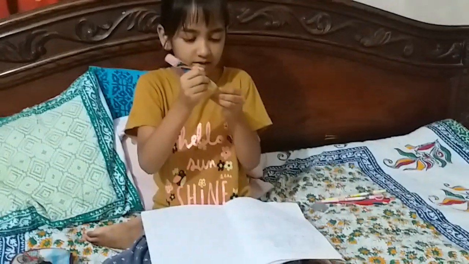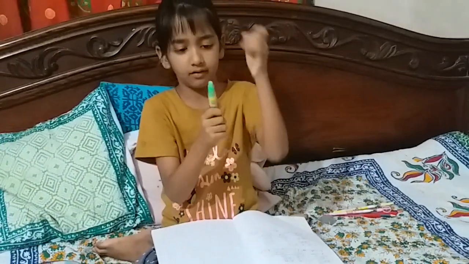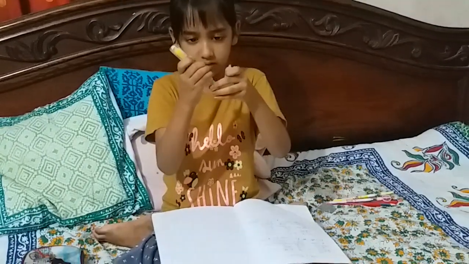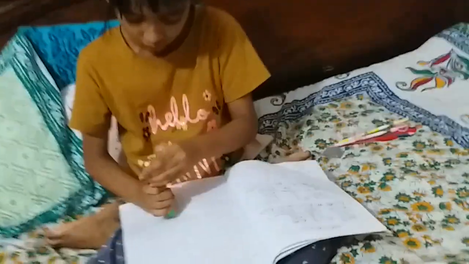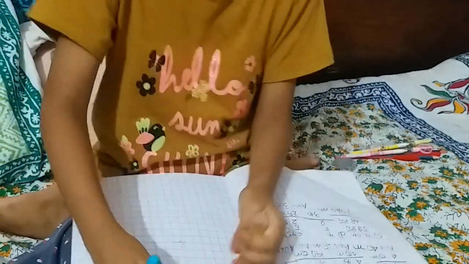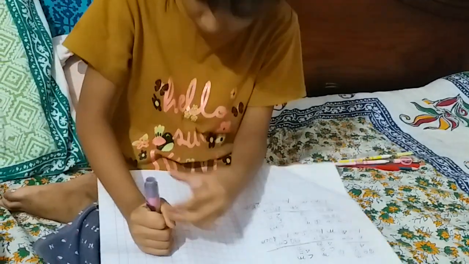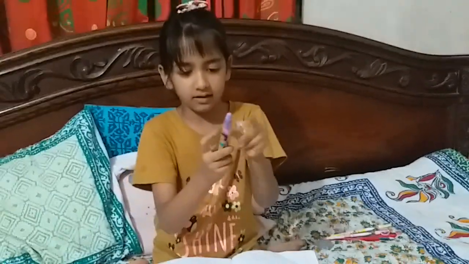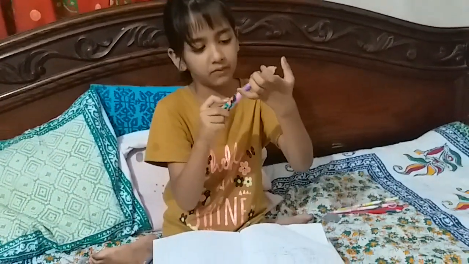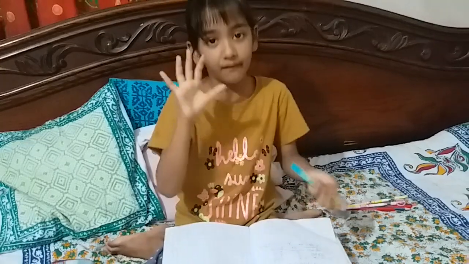And then I have this colorful eraser here. One, two, three, then four is this, and there is a pink one, which is five. Okay, there are five colors.